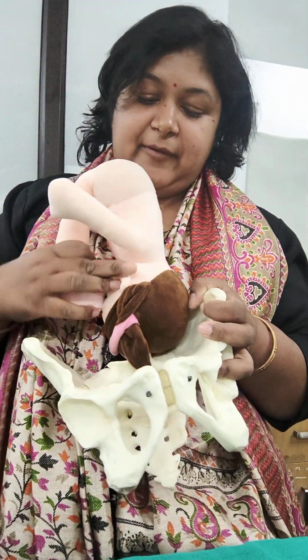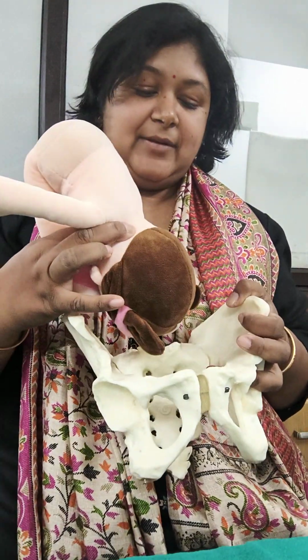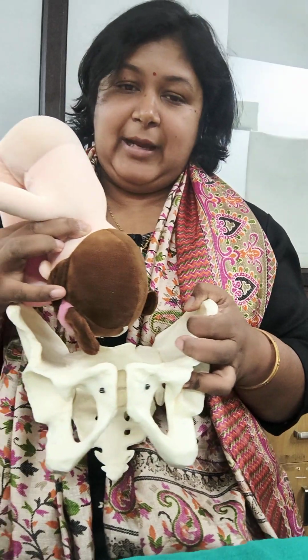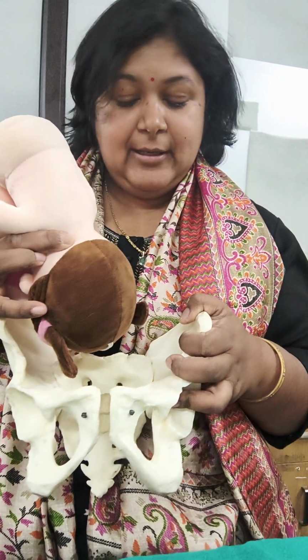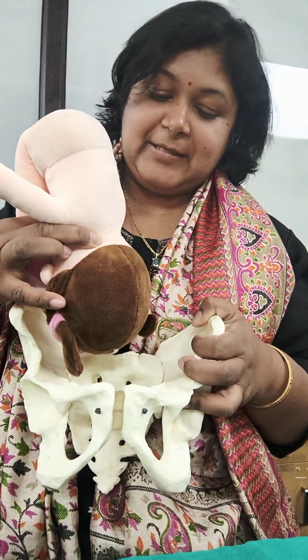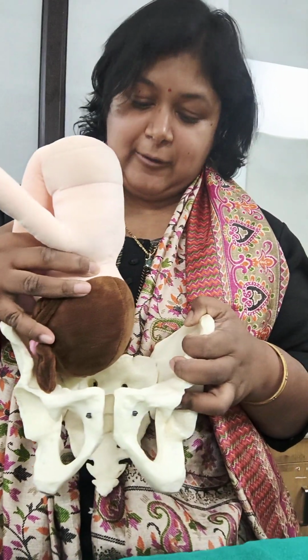Presenting the mechanism of labor in left occipital transverse as well as left occipital anterior positions. The lie is longitudinal, the presentation is cephalic, the attitude is that of flexion, the presenting part is the vertex, and the denominator is the occiput.